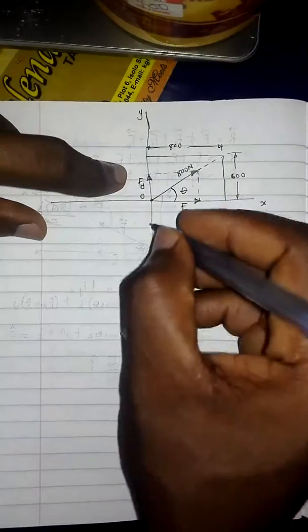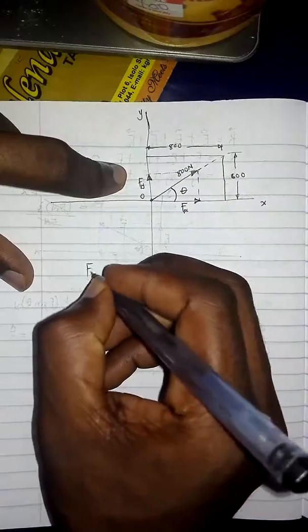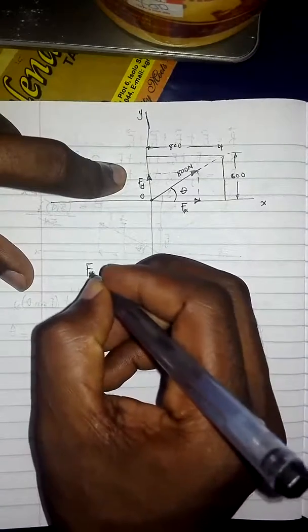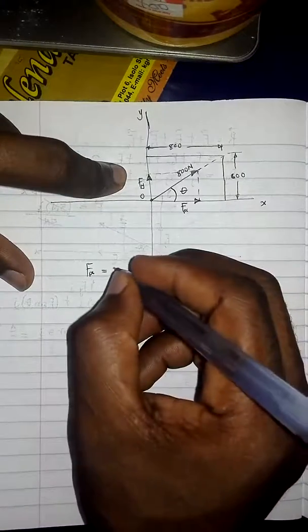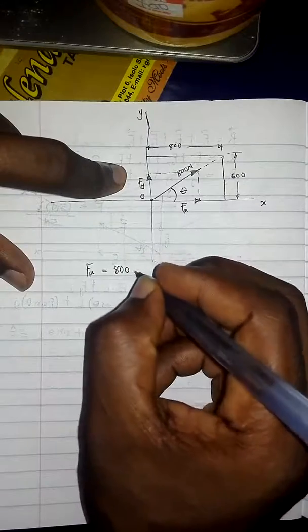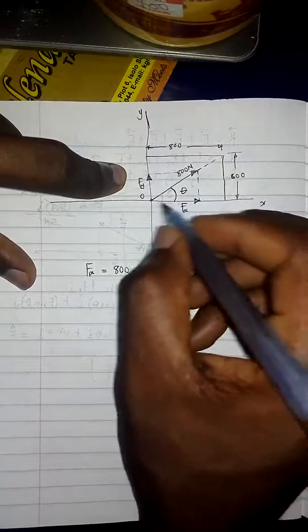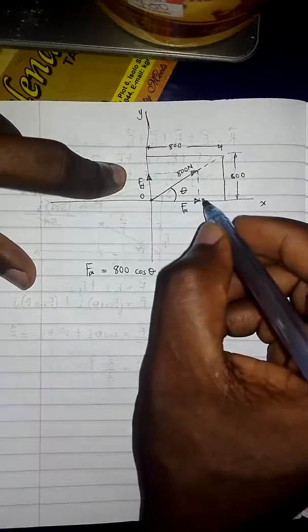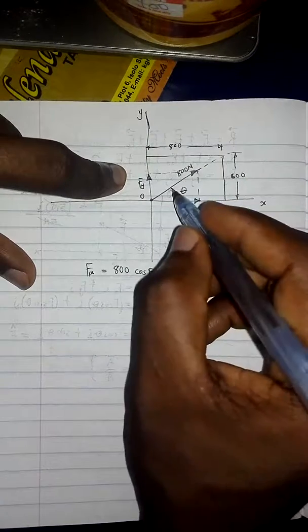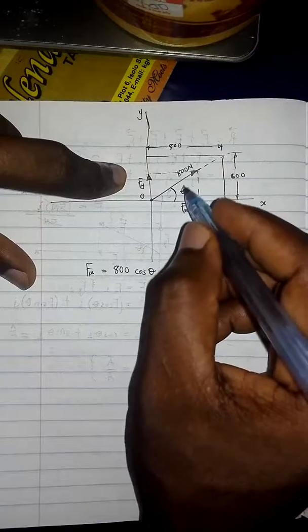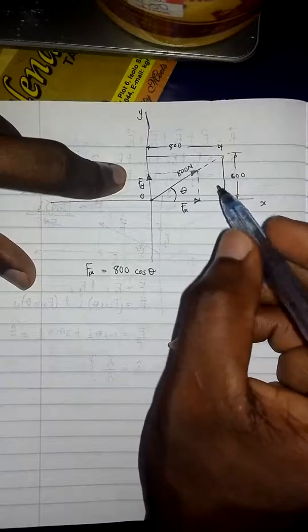Okay, so basically you know from what we have done so far that F1x in this case should be equal to 800, that's the force, multiplied by cos theta. Why is it carrying cos? Because it is the component along the axis to which the force makes the angle theta. Okay, so we have seen that before.